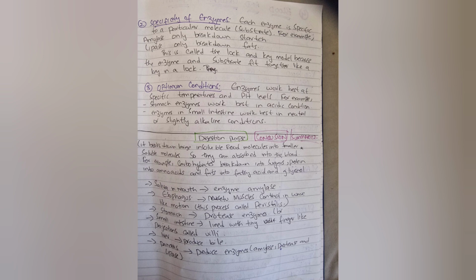Now the next topic is specificity of enzymes. Each enzyme is specific to a particular molecule. For example, amylase only breaks down starch, and lipase only breaks down fats. This is called the lock and key model because the enzyme and substrate fit together like a key in a lock.